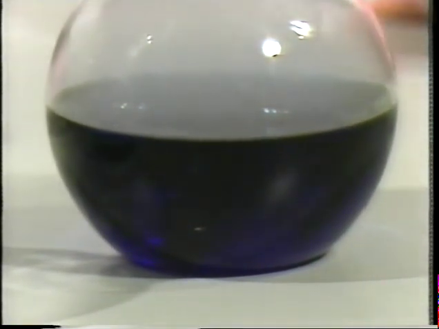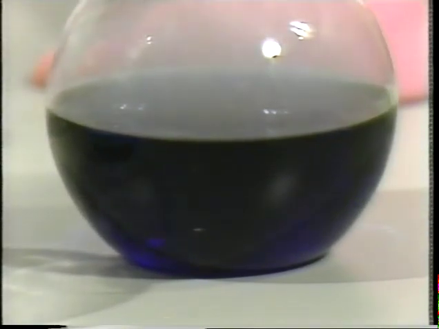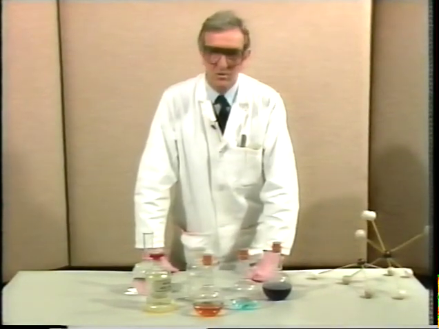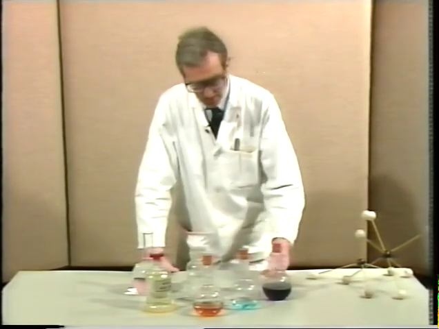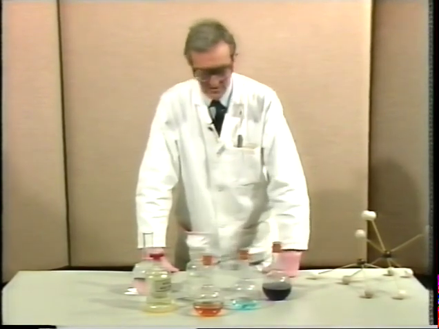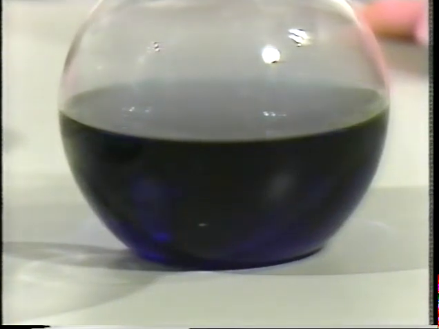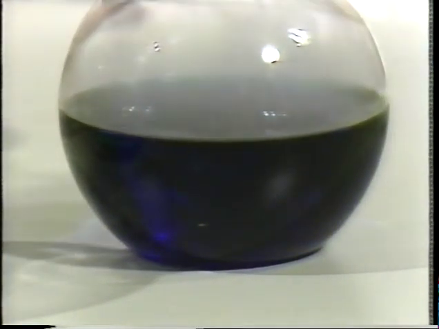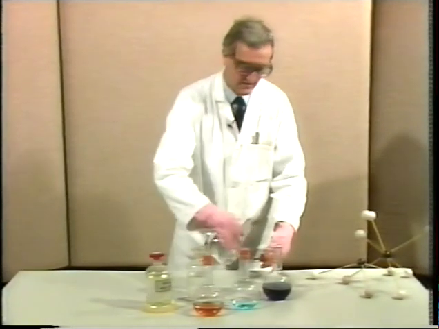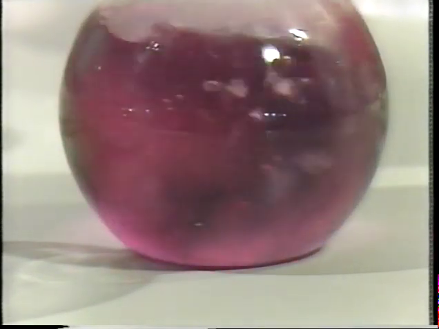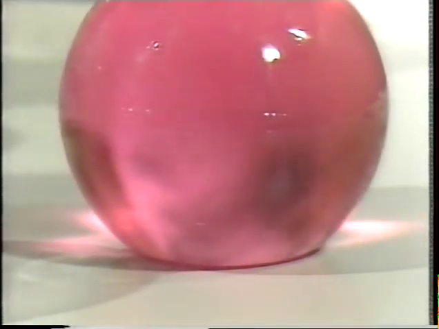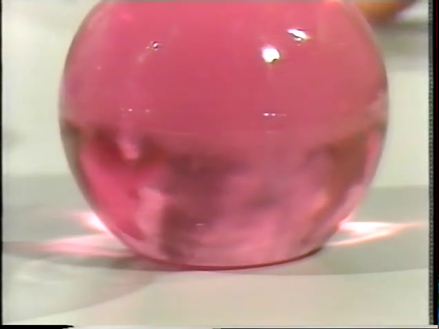So we now know that colour can arise from change in oxidation state and a change in coordination number and a change in the ligand. So here, the cobalt has gone from pink to blue, and if we dilute the solution with water, we see that we get the pink colour back.